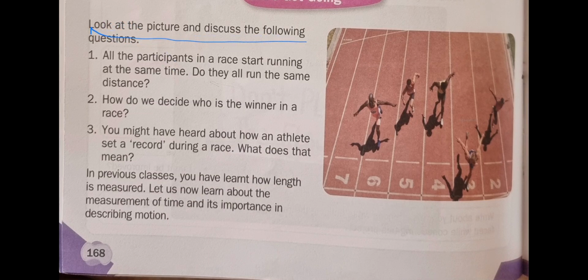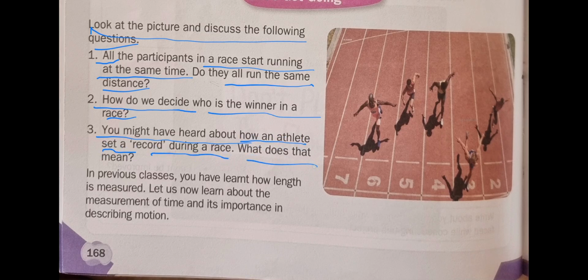Look at the picture and discuss the following questions. All the participants in the race start running at the same time. Do they all run the same distance? How do we decide who is the winner in the race? You might have heard about how an athlete sets a record during a race. What does that mean? In previous classes, you have learned how length is measured. Let us now learn about the measurement of time and its importance in describing motion.